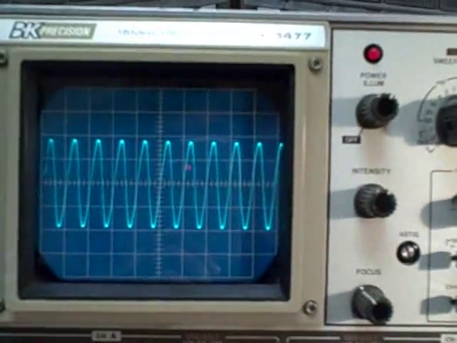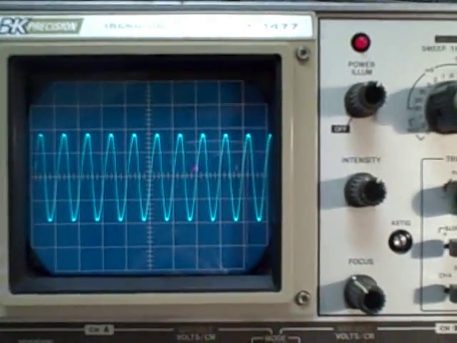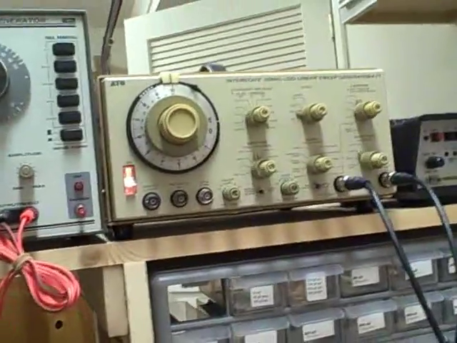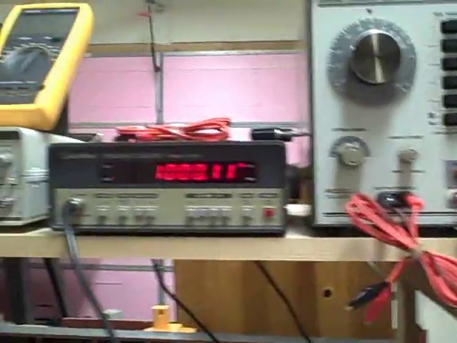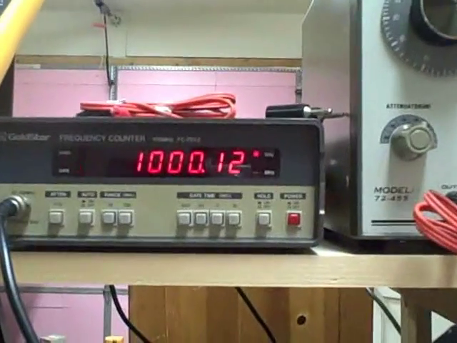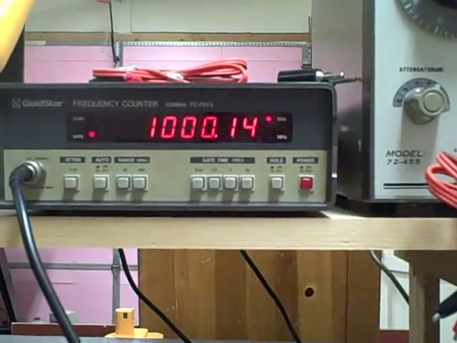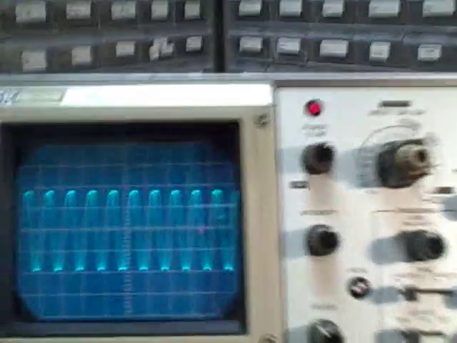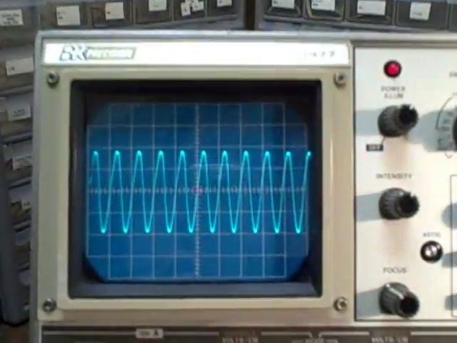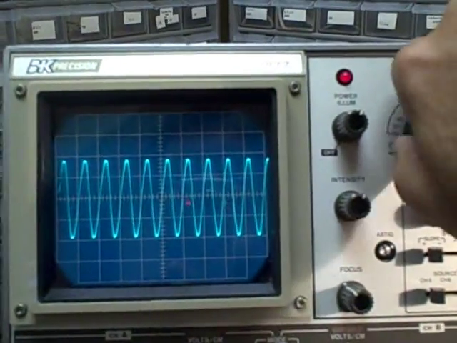So if we have 1 microsecond per division and we got a full cycle, we must be going 1 megahertz. And right now, we're reading about 1 megahertz, 1000 kilohertz, so that's 1 megahertz. So we are agreeing with our time base to 1 megahertz.